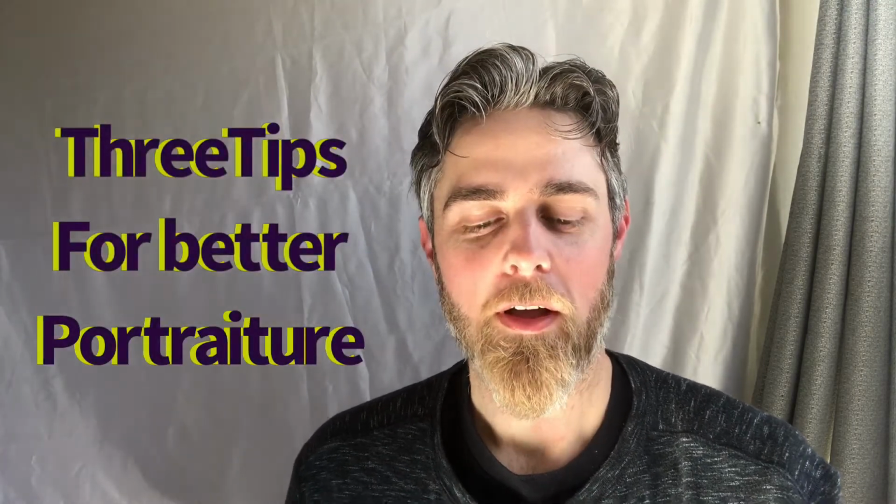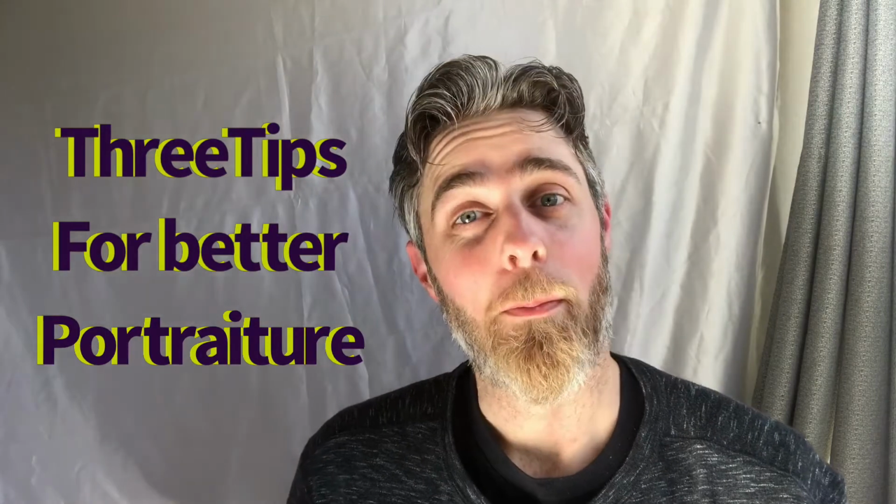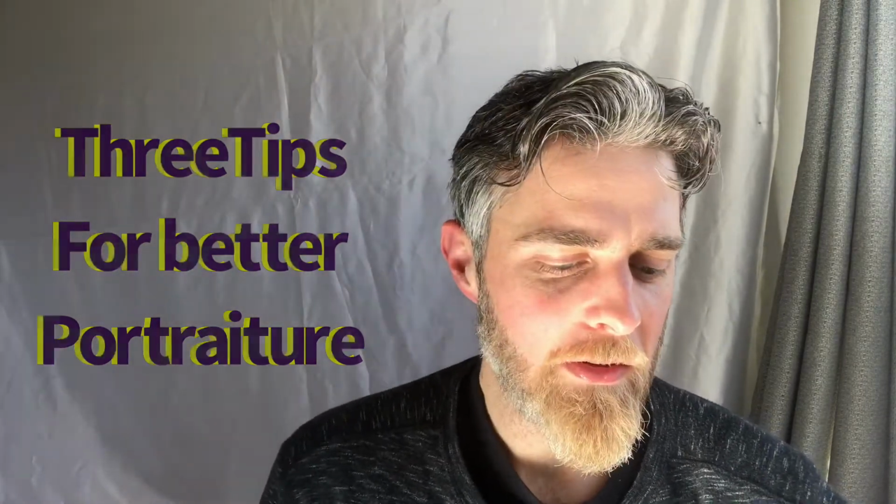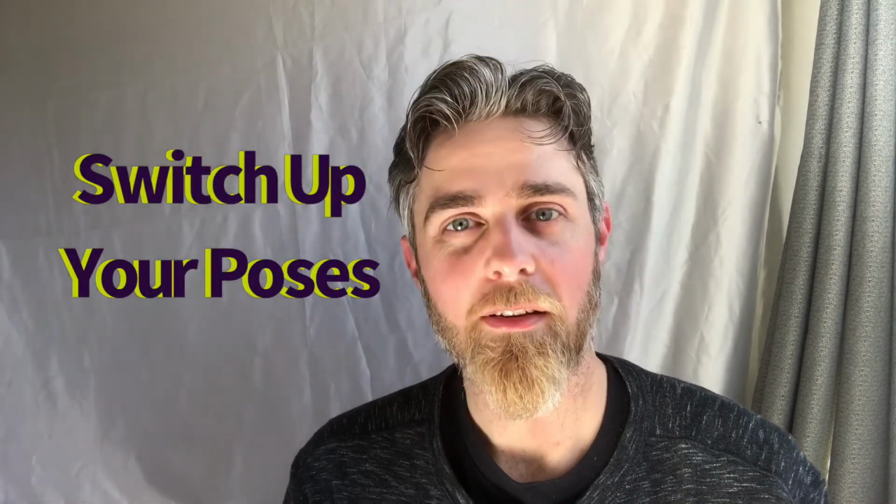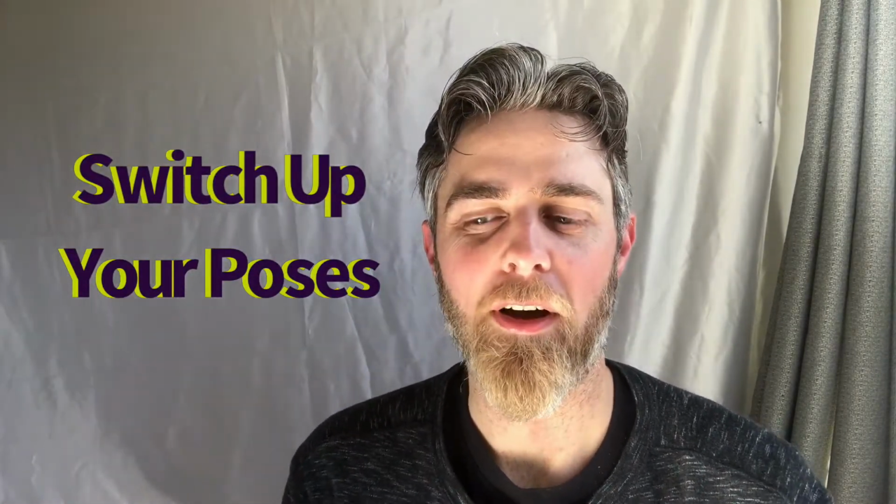Hi photographers. Today we're talking about 3 tips for better portraiture. One of those things I want to suggest for better portraiture is changing the common poses that you have.